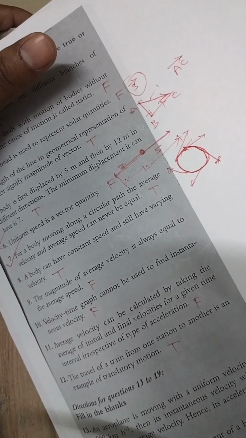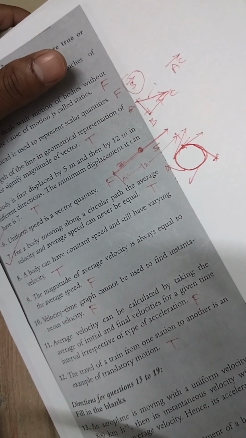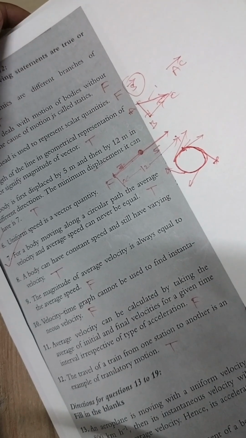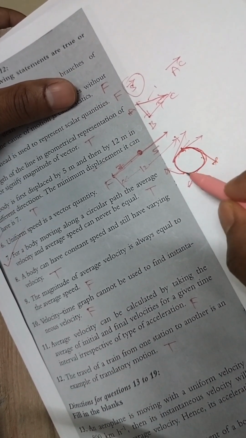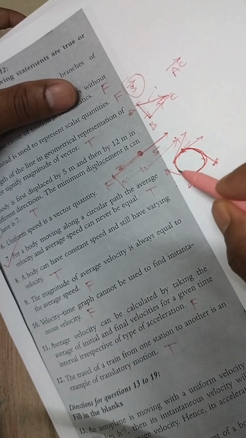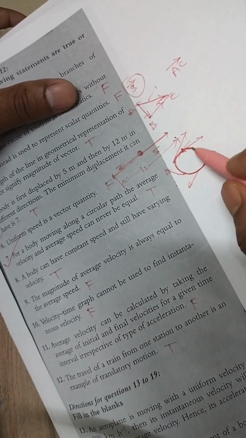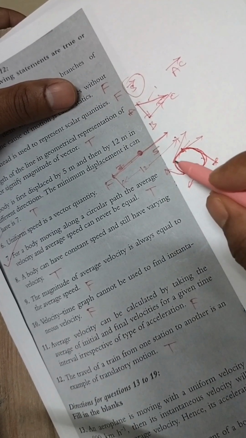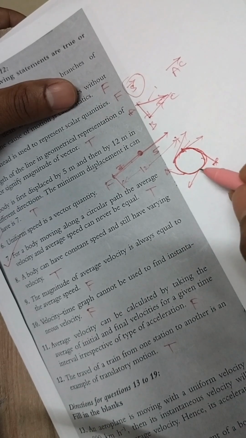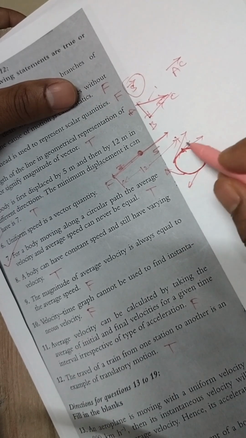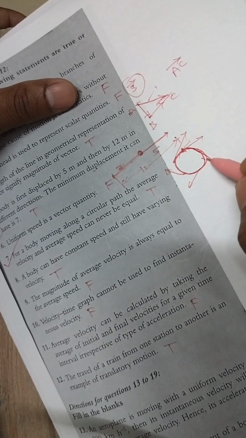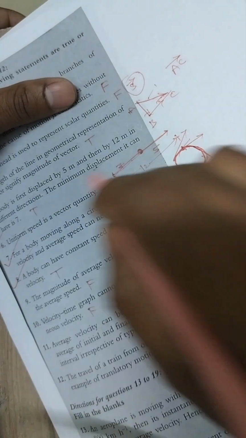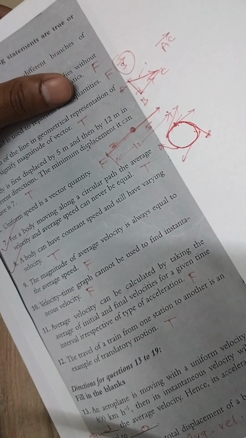Eight. A body can have constant speed and still have varying velocity. Yes, the same example. Body is moving uniformly, taking 1 hour for 1 revolution, so speed is uniform. But velocity is varying at every point, each point, because velocity is having magnitude and direction also. So this statement is also true.